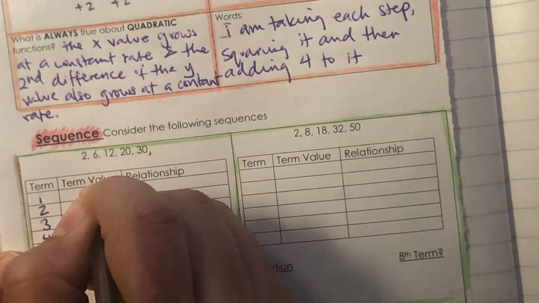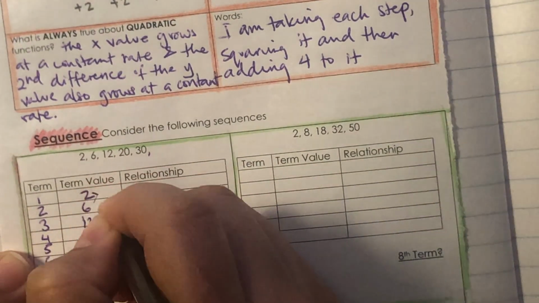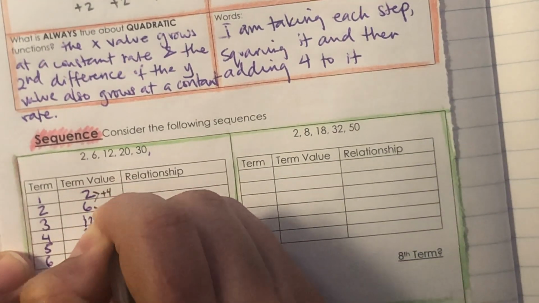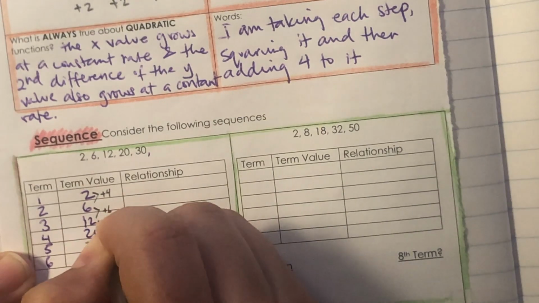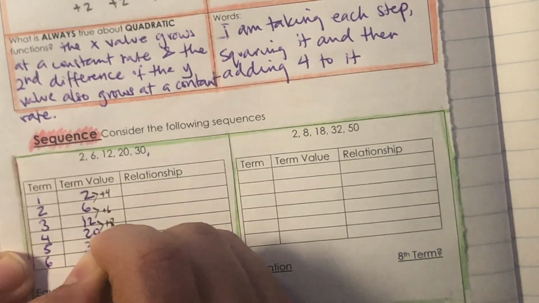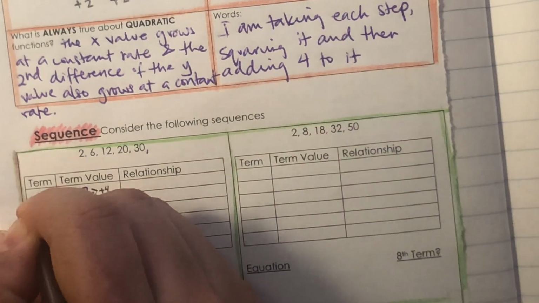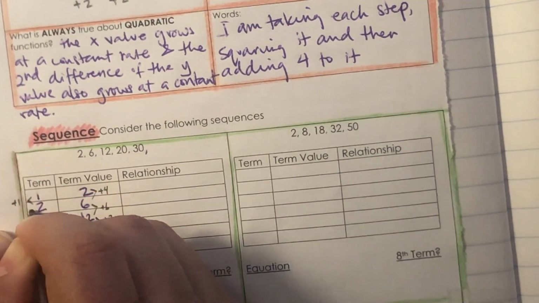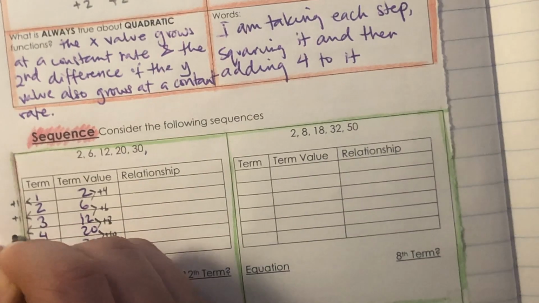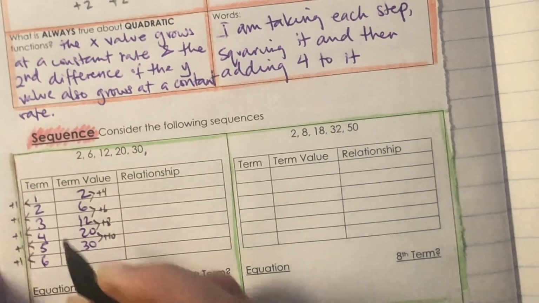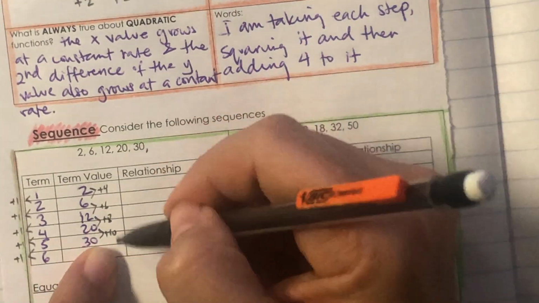So how do I go from 2 to 6? I add 4. How do I go from 6 to 12? I add 6. How do I go from 12 to 20? I add 8. How do I go from 20 to 30? I add 10. All right, so you can see there's no constant rate. However, here, I add 1. From 2 to 3, I add 1. From 3 to 4, I add 1. From 4 to 5, I add 1. From 5 to 6, I add 1. So that's constant. This isn't constant, okay?